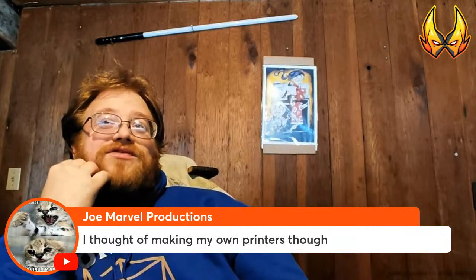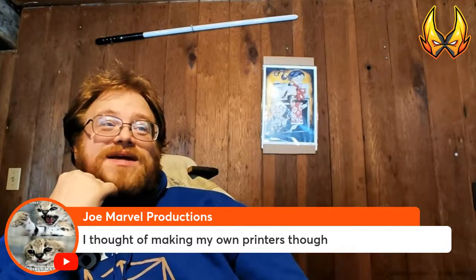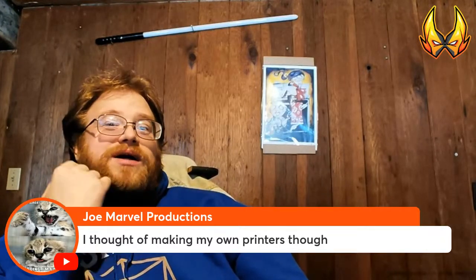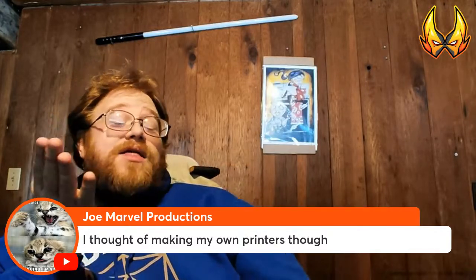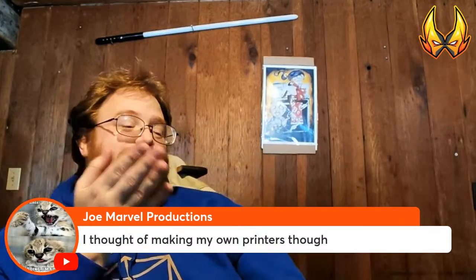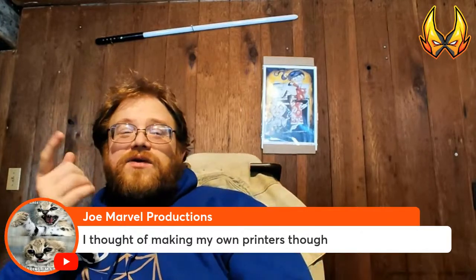There was a company trying to make desktop versions of them, and they did not do well. They had so many problems, they recalled the printer. Now, that does mean it's possible. They did prove that it's a possibility, so I am looking forward to that. And there's a company that's out there that makes them, but they're not desktop yet.